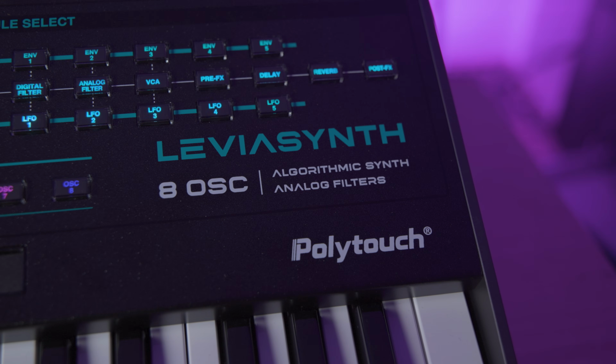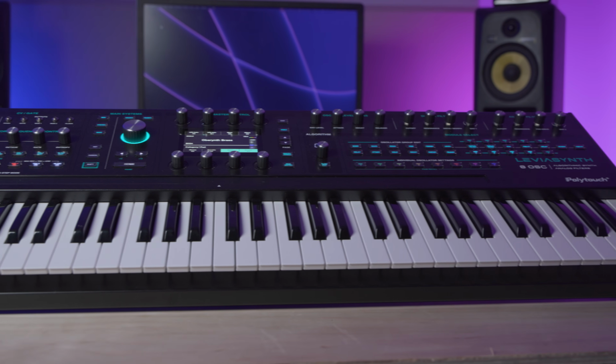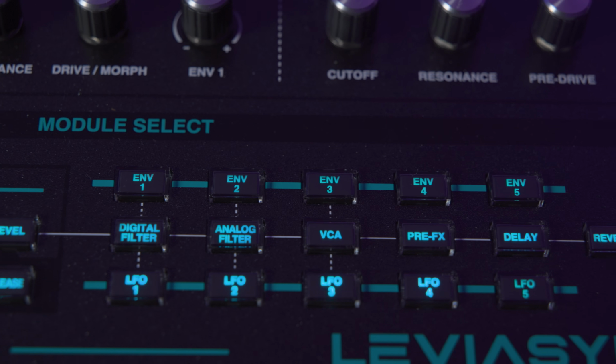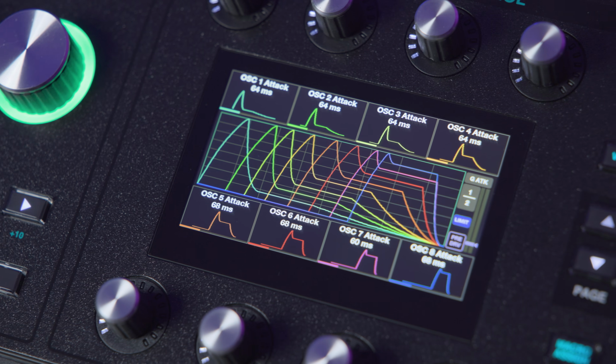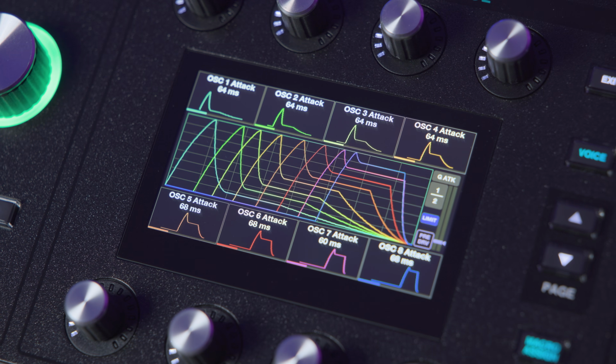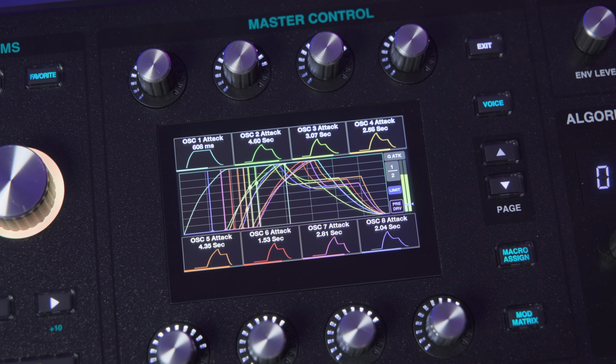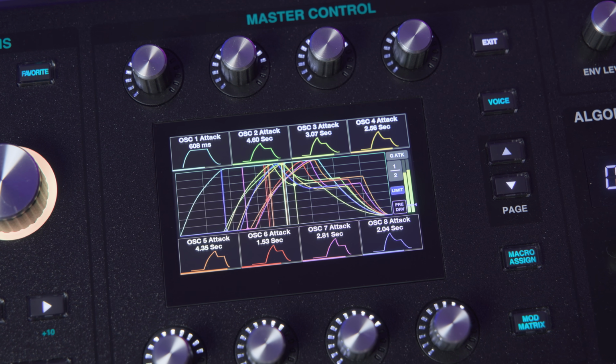Before we conclude, let me show you a pretty cool use of envelopes using the Leviathan that I'm using here. Now, as far as envelope generators go, the Leviathan is not lacking, with 5 shared envelopes per voice and an individual amplitude envelope for each oscillator. There are other things going on here, but the main idea is that I'm using envelopes to offset oscillators so that they come in one after the other to create this lush harmonic pad.